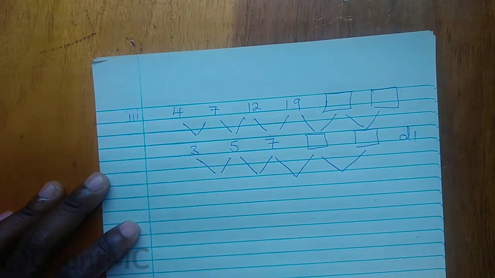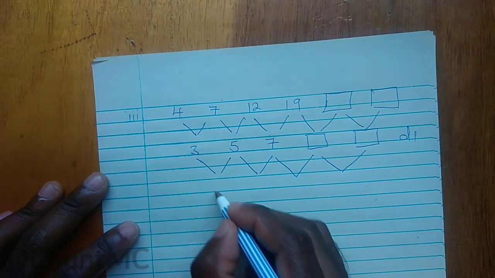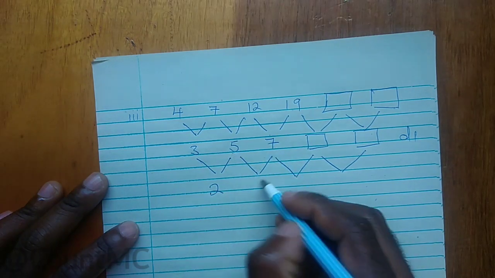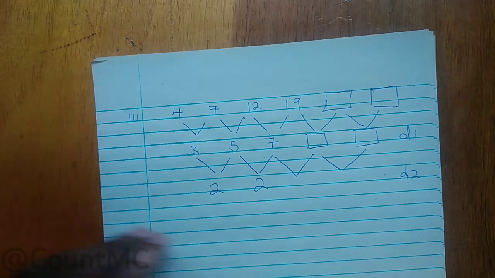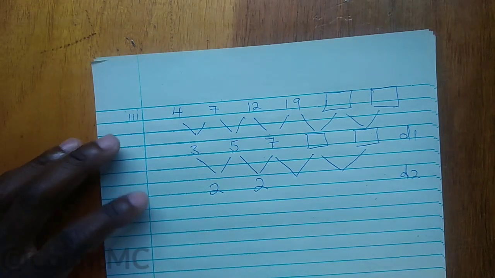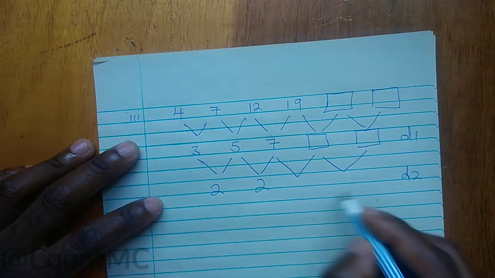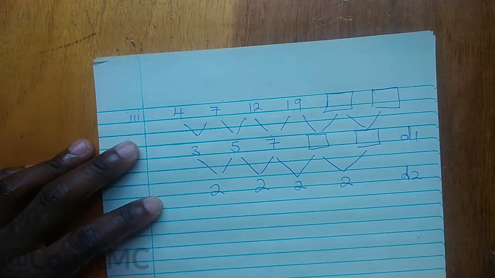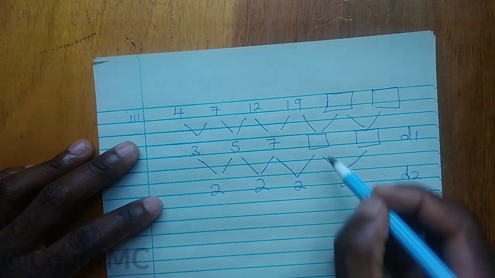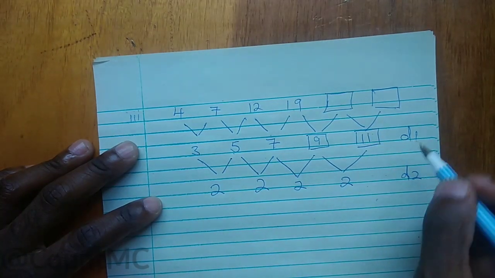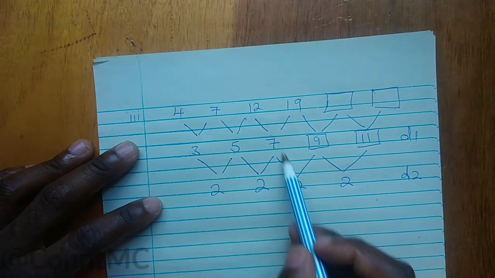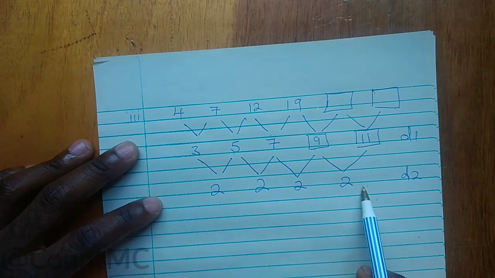5 minus 3, that's a 2. 7 minus 5, that's a 2. So it seems as if D2 is the same throughout, so this is a quadratic pattern. So if it's the same throughout, there's going to be a 2 here and a 2 there. 3 plus 2 get 5. 5 plus 2 get 7. 7 plus 2, that's a 9. 9 plus 2, that's 11. So we are done with this wave, which is dropping into these 2's.